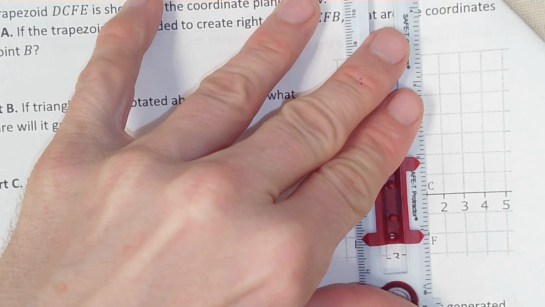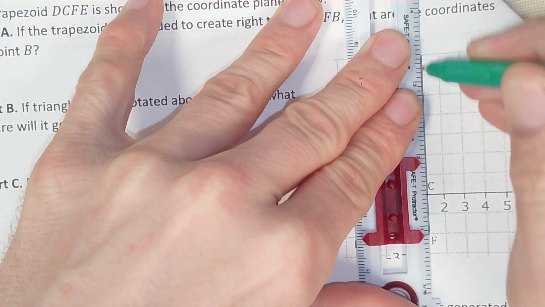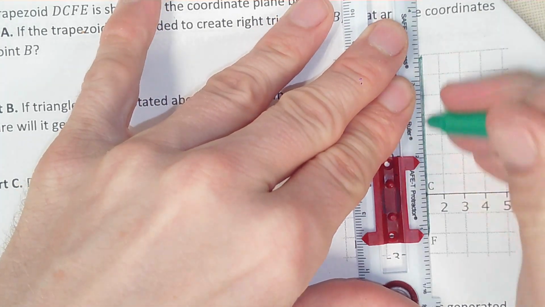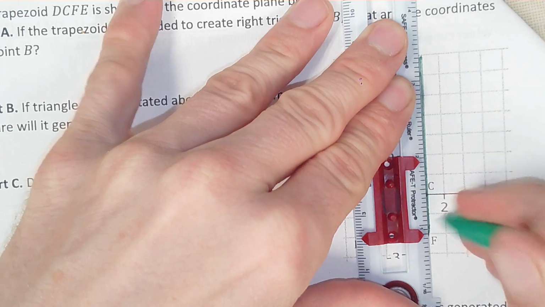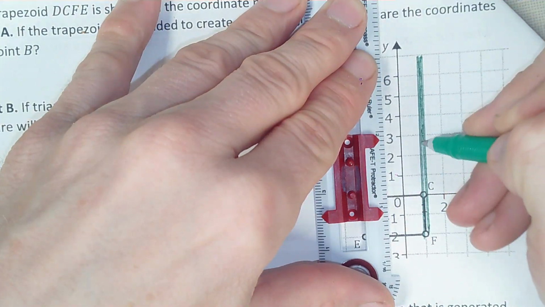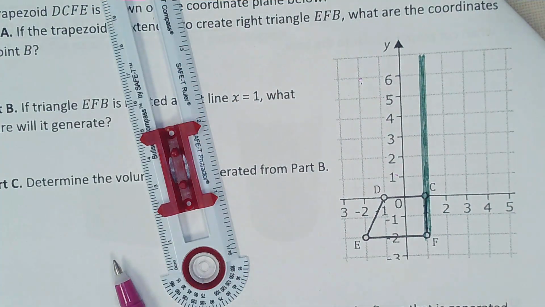Put it on both sides of the line there. That's my line. Make it bold. That's my line, x equals 2. That's good enough, I guess. It's super thick. Okay, that's x equals 2.